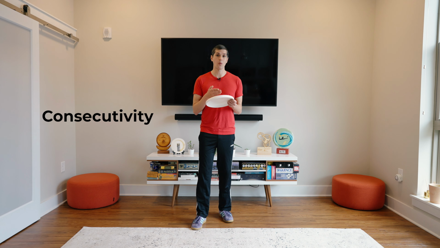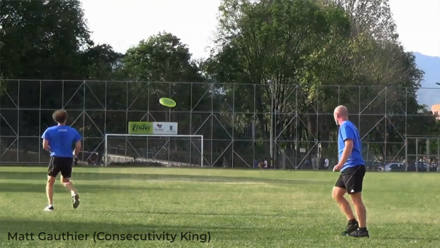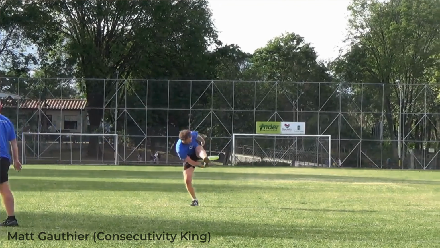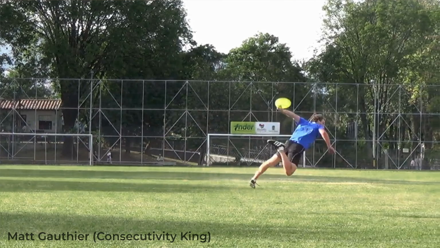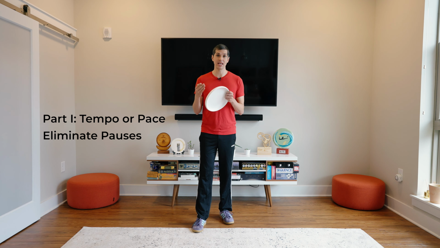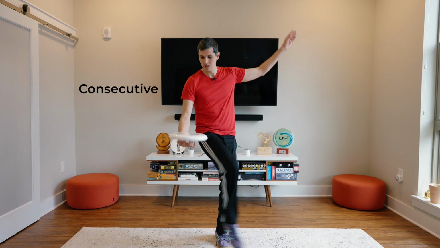Consecutivity is one of the most important concepts in freestyle, but it can be a little bit difficult to understand. So what is consecutivity? Freestylers disagree a little bit about what consecutivity is, but I think it has two parts. The first part is playing with a consistent tempo or pace, or stringing your moves together without pauses. Here's an example.